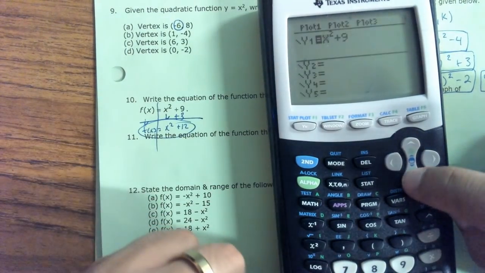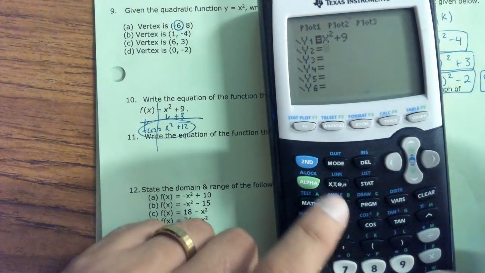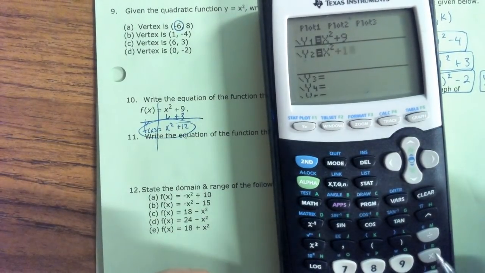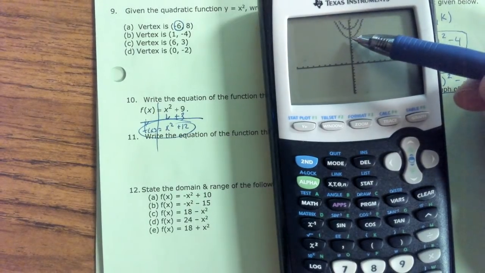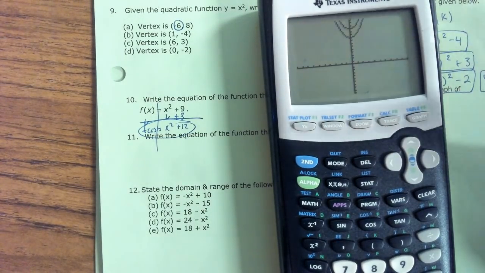Now if I type in that equation, I'm going to leave the original one on there so I can see the transformation: x squared, this time plus 12. If I hit graph, I see that it does in fact simply shift it up another 3 units. Pretty straightforward.